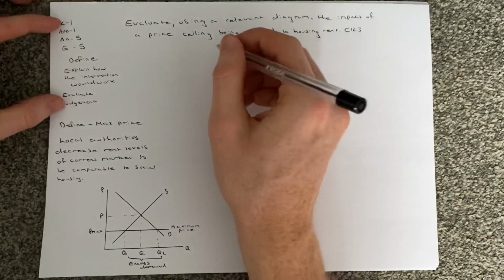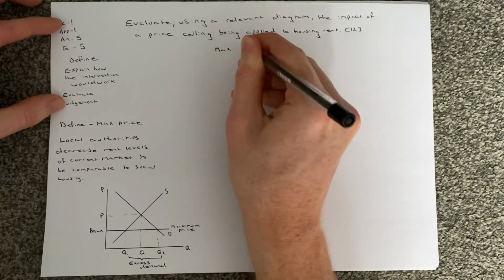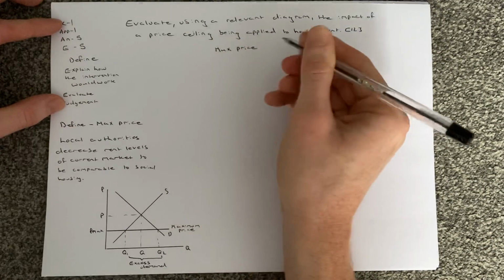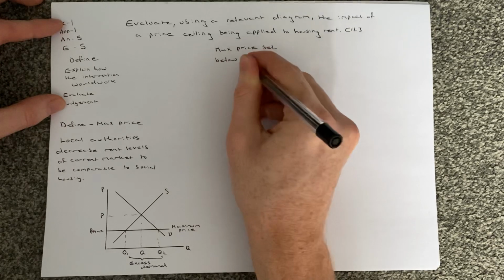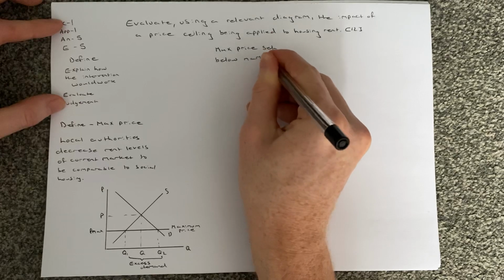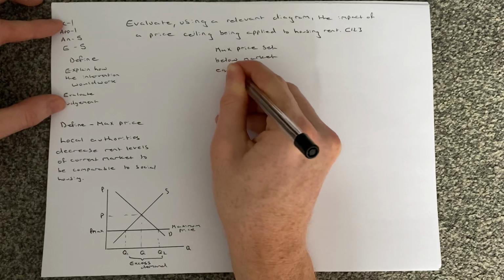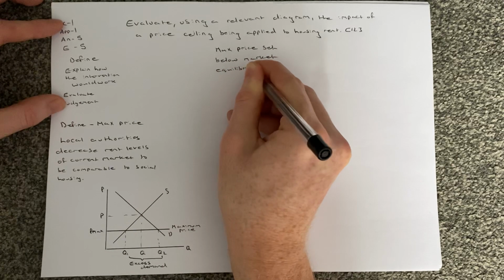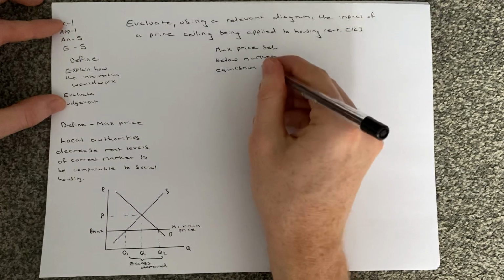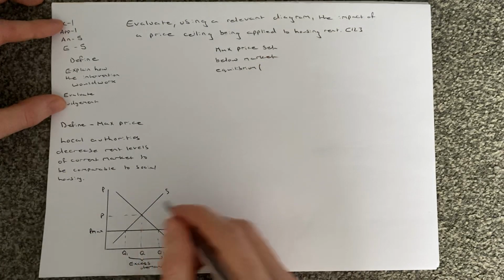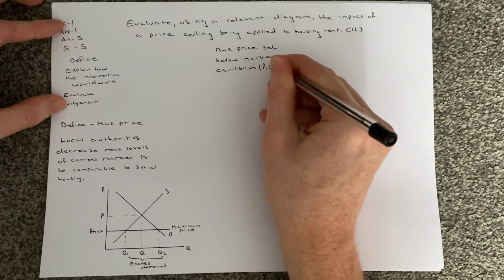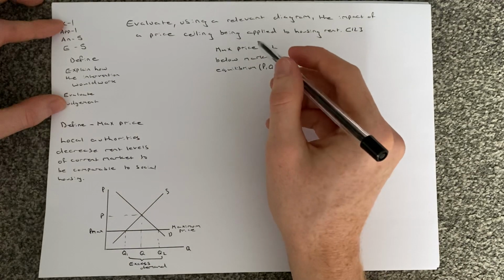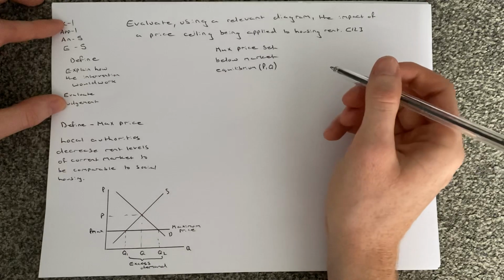So we'll explain that maximum price is set below market equilibrium. And obviously the original market equilibrium was P, Q. So the maximum price is set below the market equilibrium.